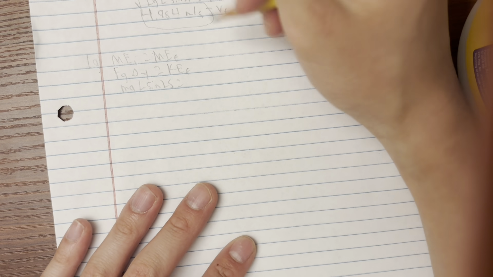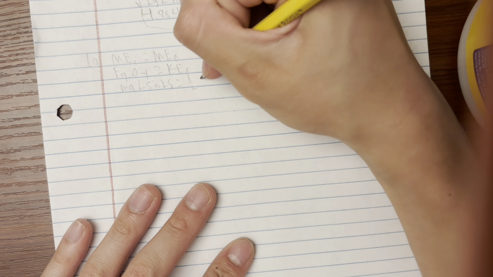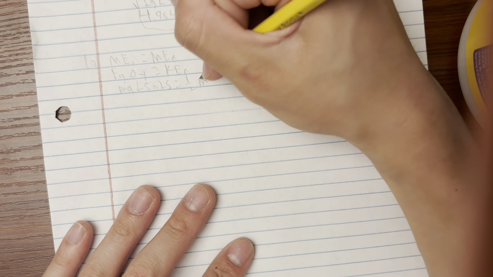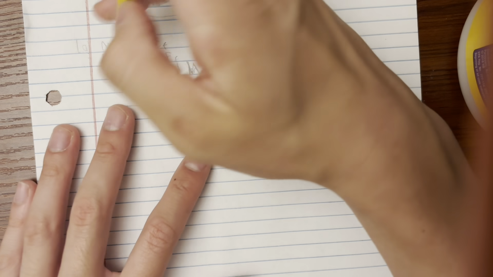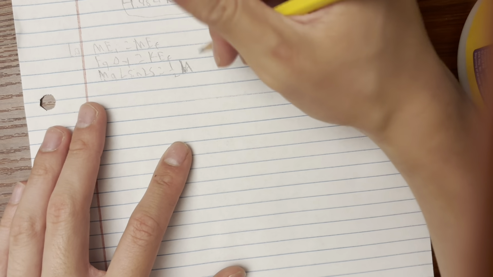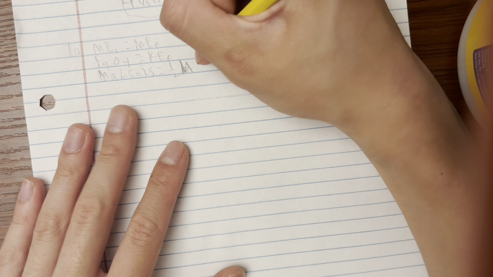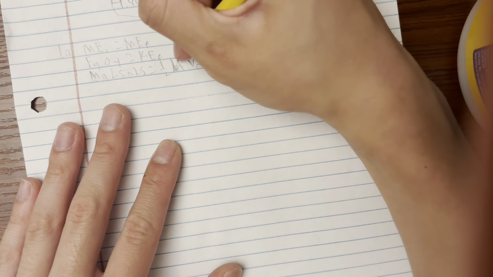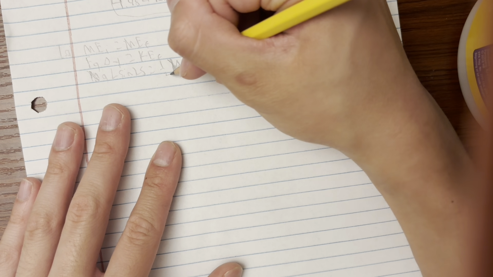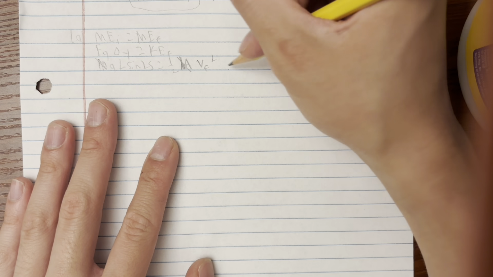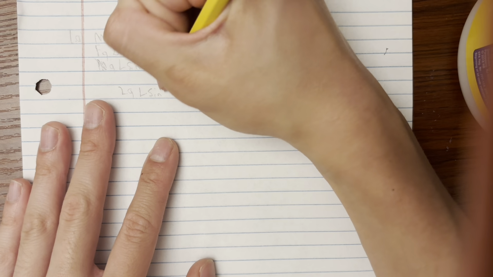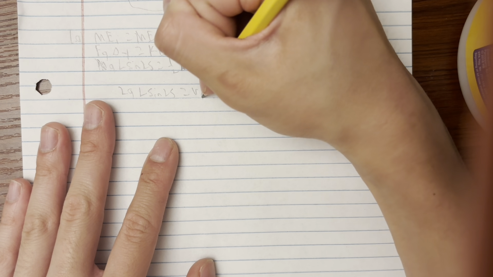And then KEf will be just 1/2 m, in this case big M, because that represents the ball, times Vf squared. We cancel out these m's right here because they're the same one. And we can multiply both sides by 2 to isolate for Vf squared. So now we're left with 2gL sine 25 is equal to Vf squared.